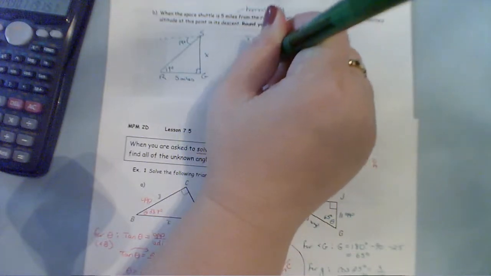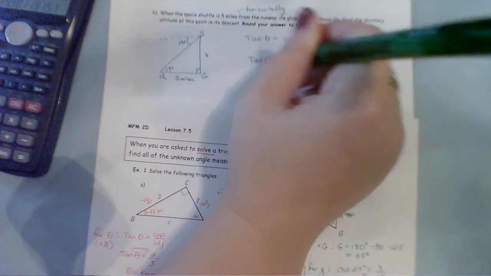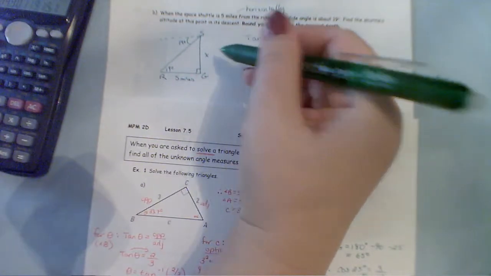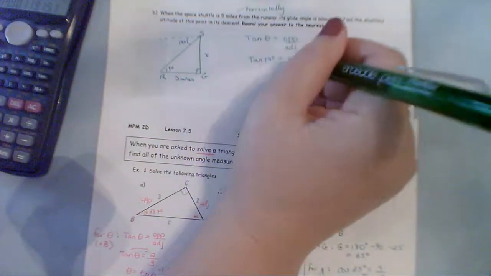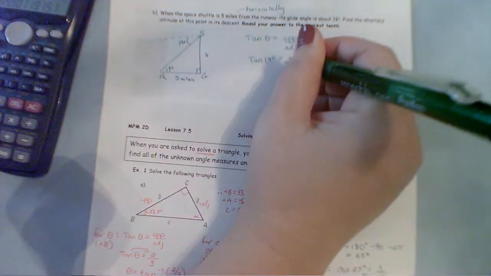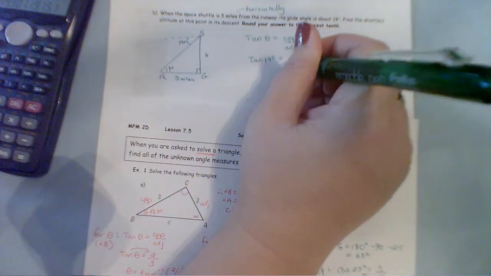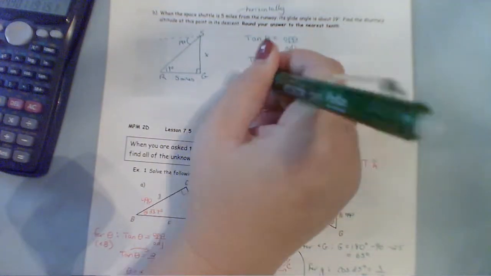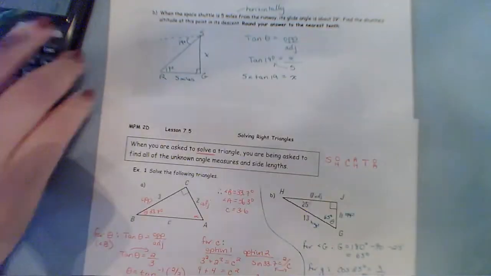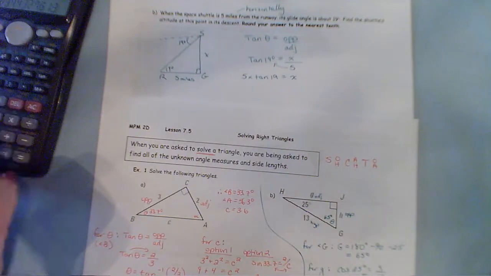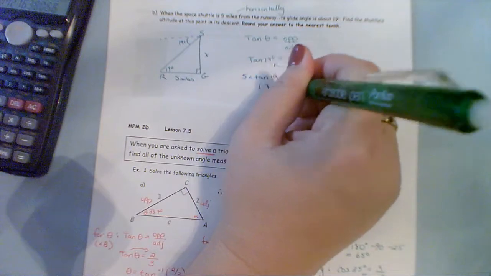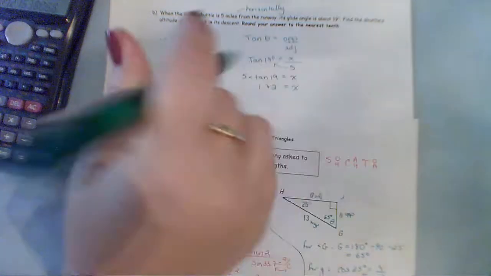So tan 19 degrees is opposite. I called it X on my triangle. You could have called it little r. You could have called it H for height. Anything you wanted, as long as whatever you're referring to in your solution is actually part of your diagram. So X for me, opposite over adjacent, which is 5. Kick up the 5. So 5 times whatever tan 19 is gives us X all by himself. Tan 19 times 5 equals 1.72. So to the nearest tenth, 1.7.